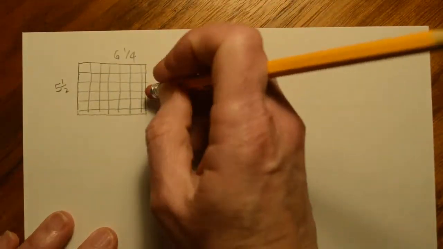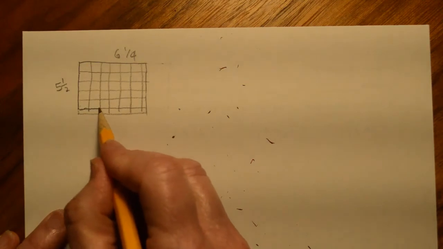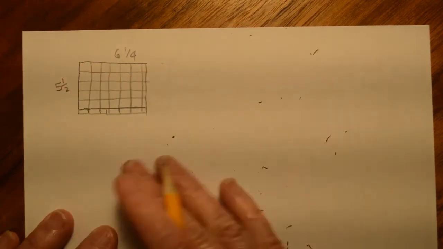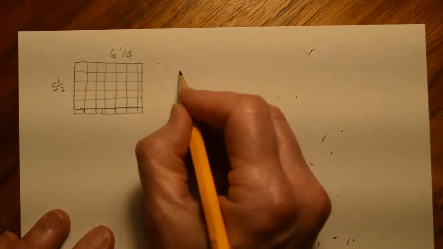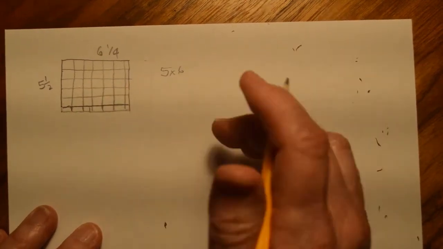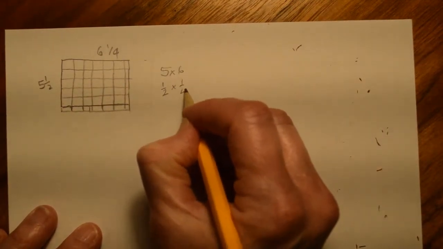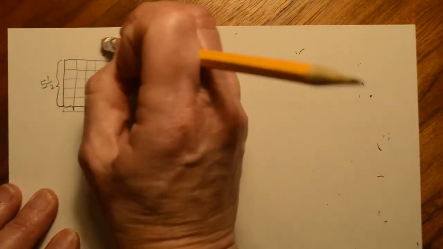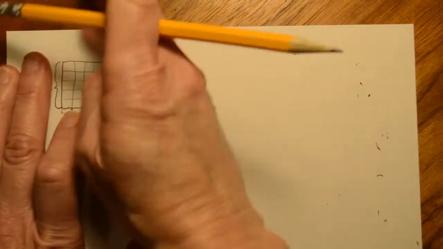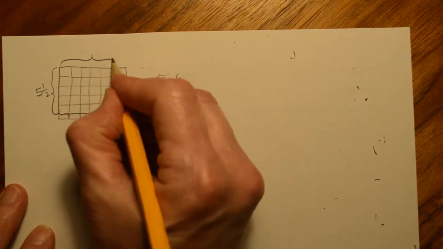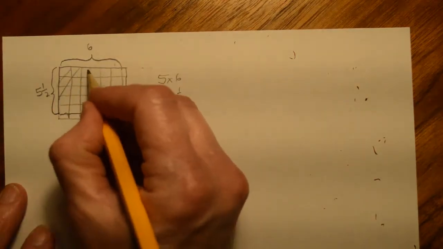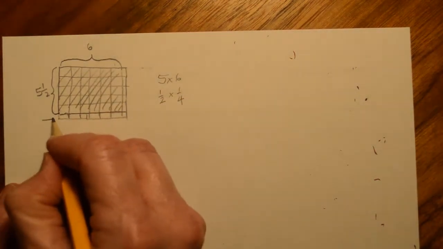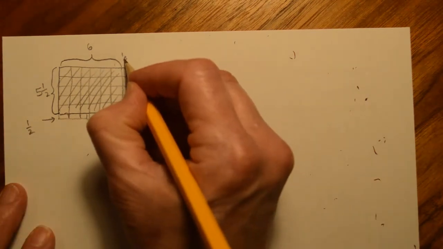All right, so you already know that area is length times width, right? So if we were to do just 5 times 6, this is the way that a lot of people guess that it should be. It should be 5 times 6 and 1/2 times 1/4. Again, this would be the 5, and this would be the 6. Let me push this up a little bit so it's not in our way. And 5 times 6 would give us the area of this part right here. Right, and then this is 1/2 right here, and this is 1/4 right here.